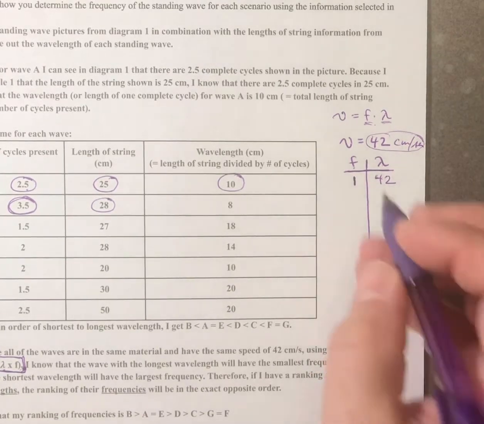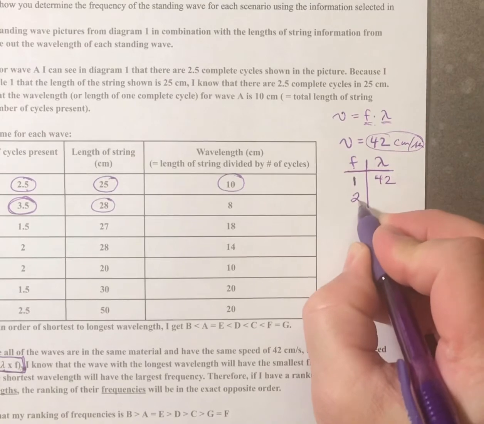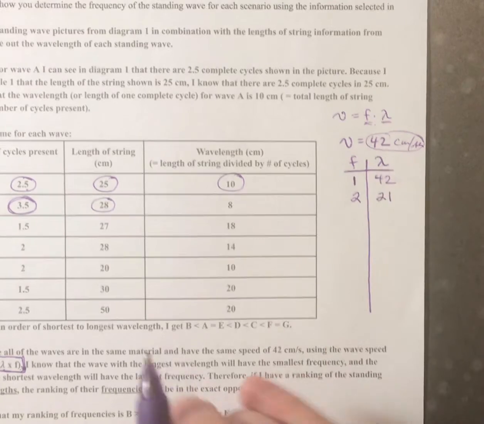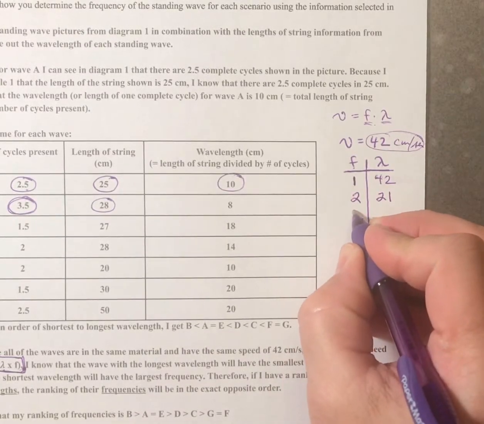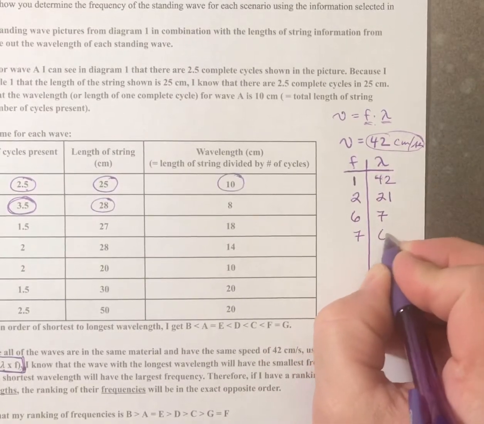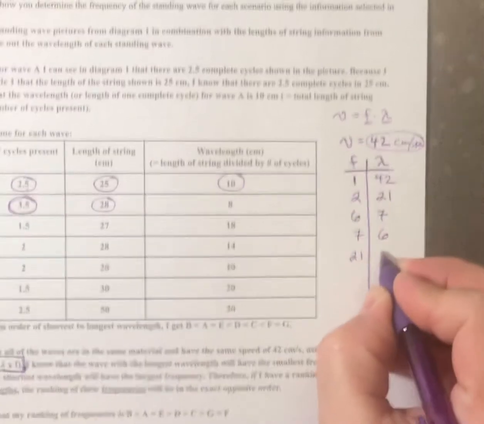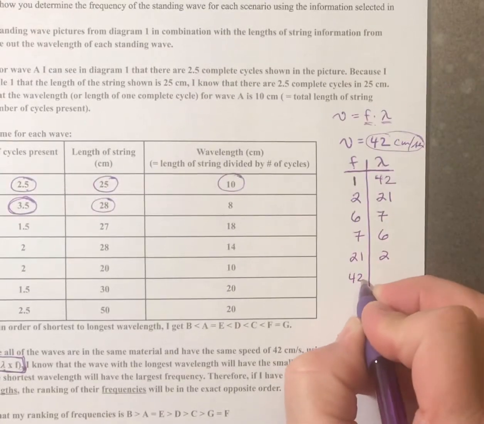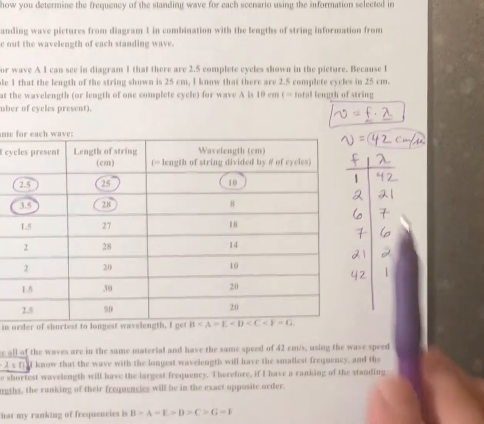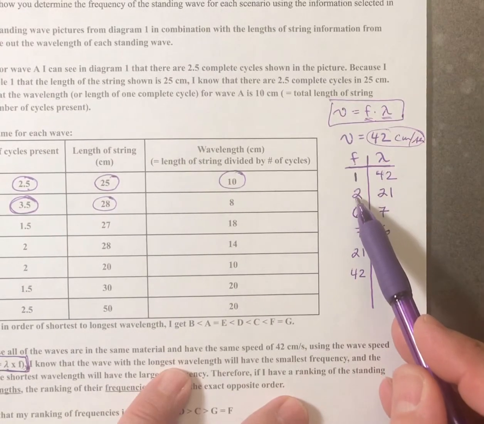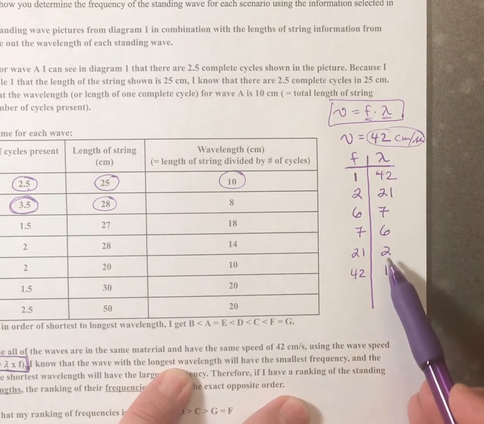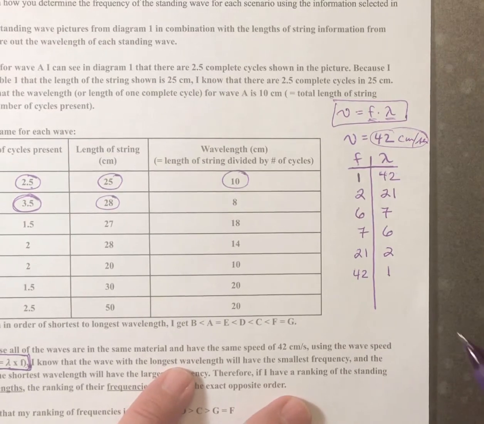So let's look at some other values that might work. If this is 2, then the wavelength would be 21. 2 times 21 gives you 42. Let's take 6 times 7, or 7 times 6, or 21 times 2, or 42 times 1. Notice what's happening here is that as the frequency gets bigger, the wavelength is getting smaller. We say that's an inverse variation.